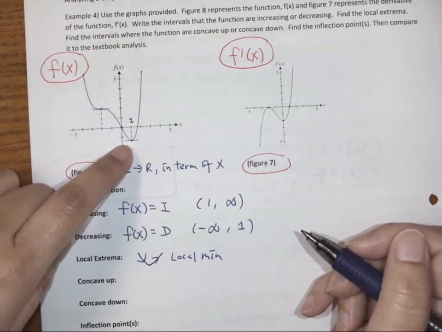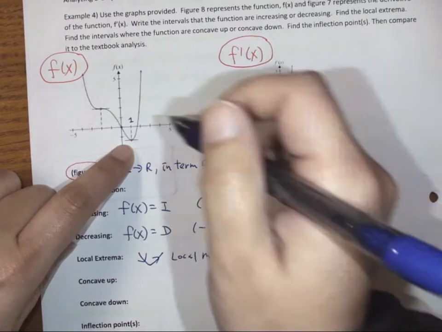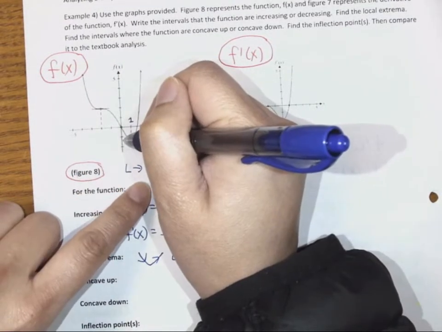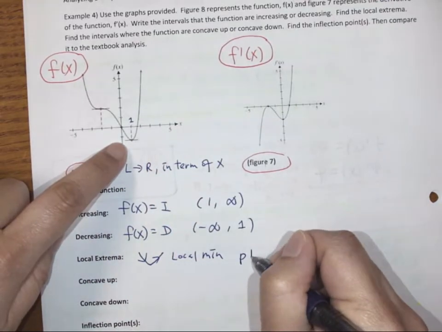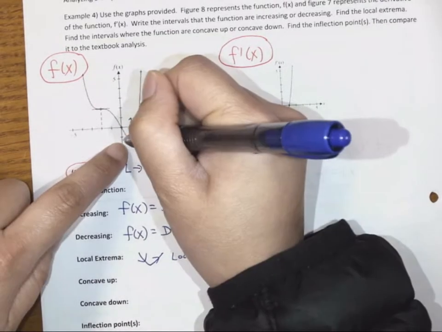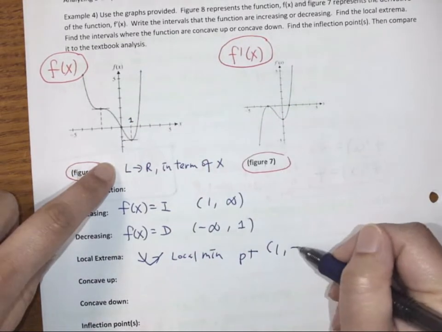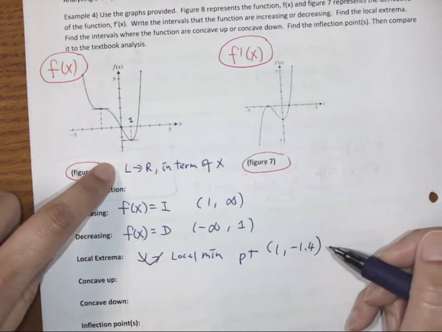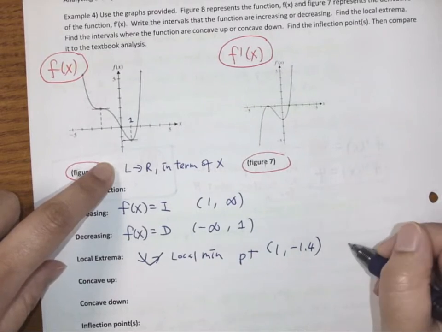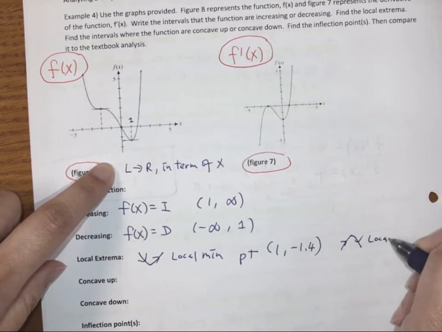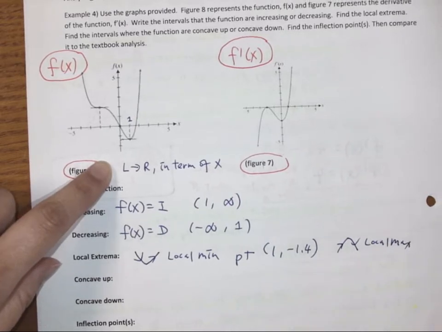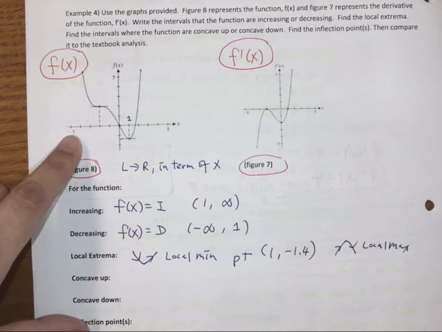So this point is about x is 1, y is a little bit of negative 1 point something, about negative 1.4. Do we have a local maximum? That would be up and then down. We don't have any, so it's none.